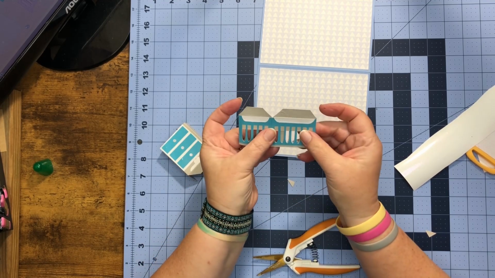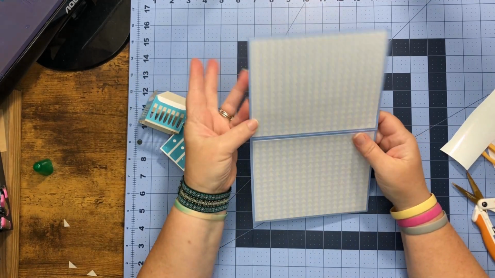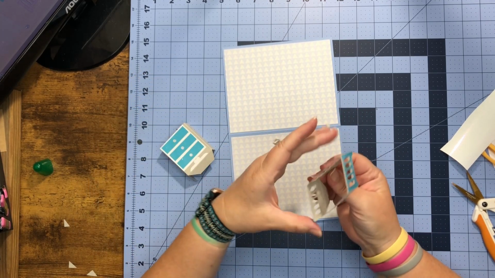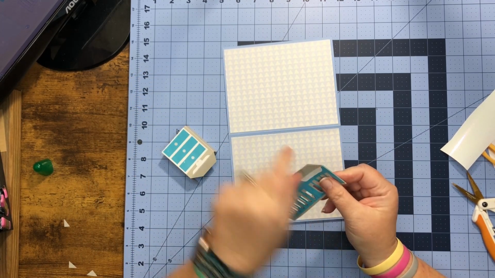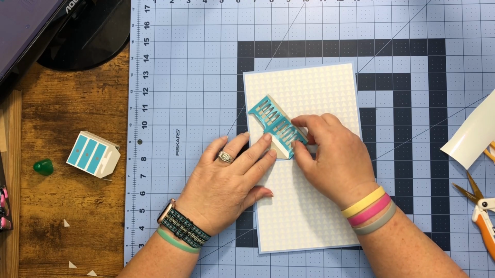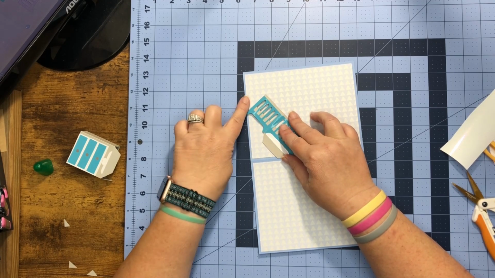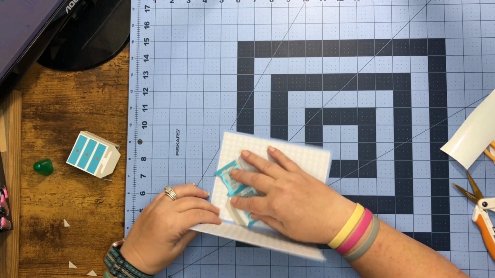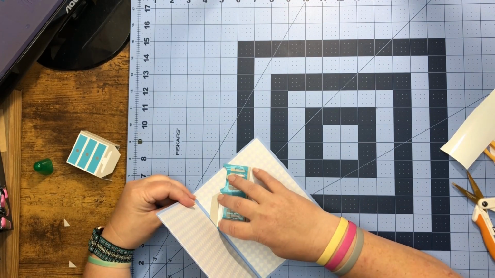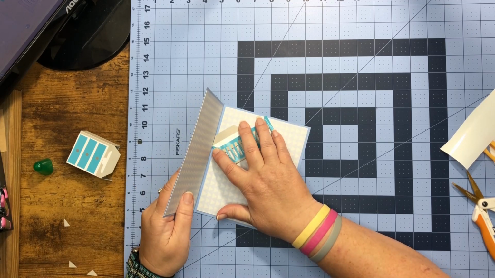So you should have something that's looking like that. Now this is my front. So what we'll do, if you fold it like so, and we just want to make sure the leg is not going past our card. And you can see how I'm bumping it up to the score line here. So probably about right there.